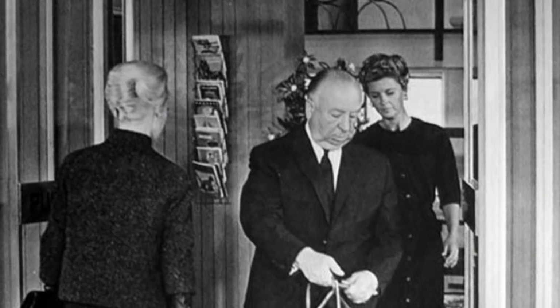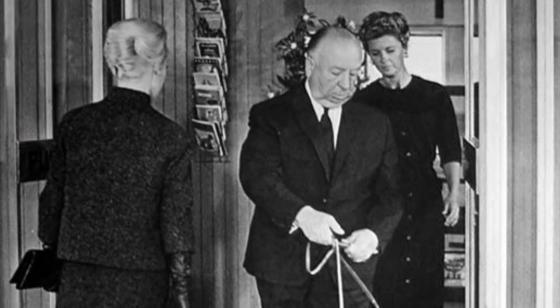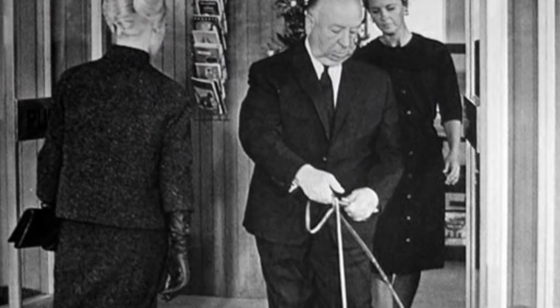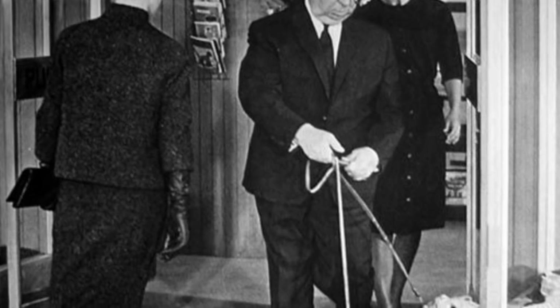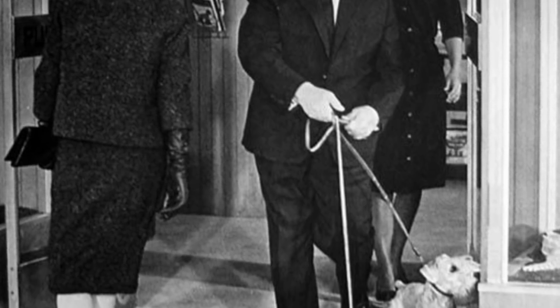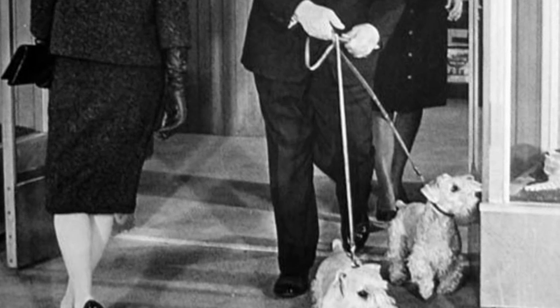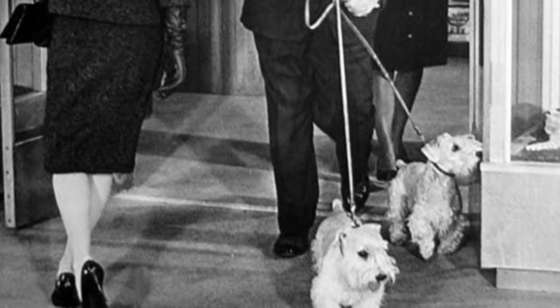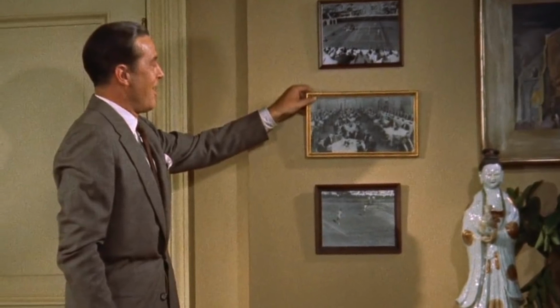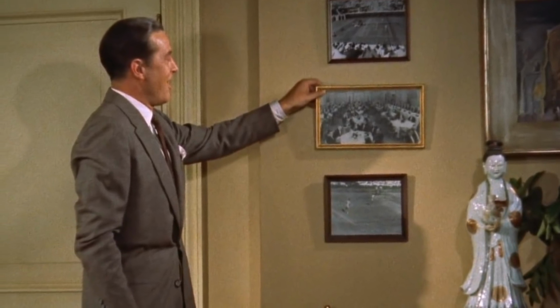Now you'll have to look a little bit closer in this film to find Hitchcock's cameo. He's always known throughout his career for making cameos in his films, ranging from very subtle things to more elaborate ones depending on the movie. In this film, his cameo falls somewhere in between.